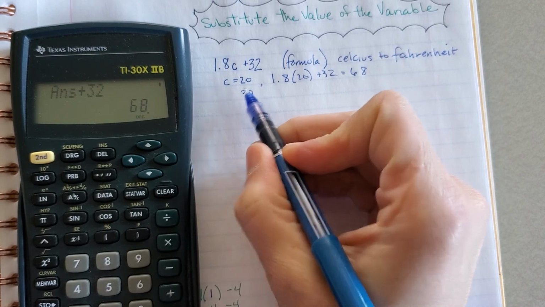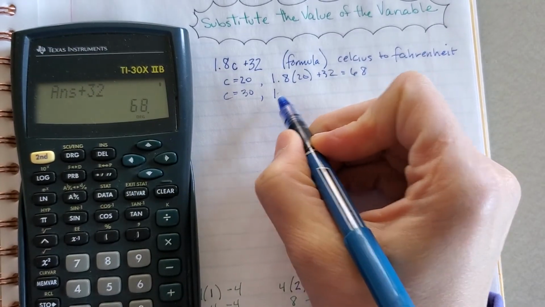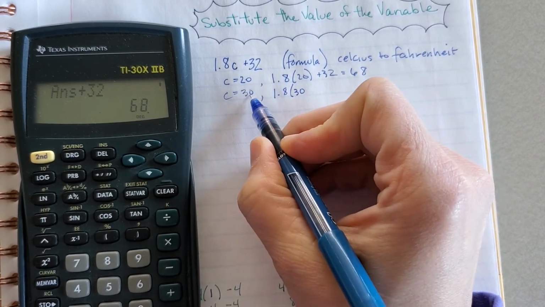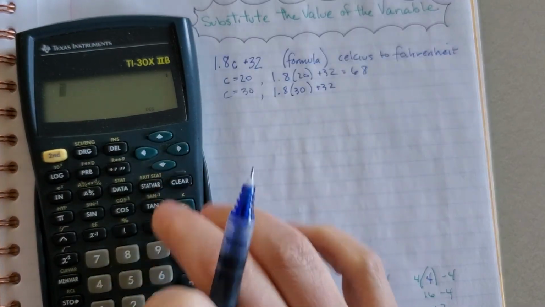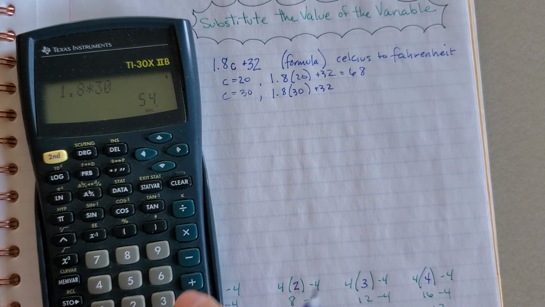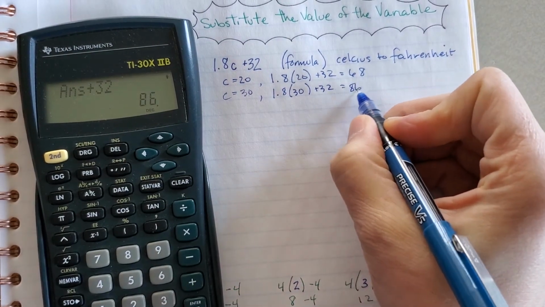What if it's 30 degrees Celsius, which doesn't seem like much? You just went up 10 degrees. Well, substitute the value of the variable. Where there was a C, we now put in the value 30. And then here's our calculator again. 1 8/10 times 30. And then we have to add 32. 86 degrees.